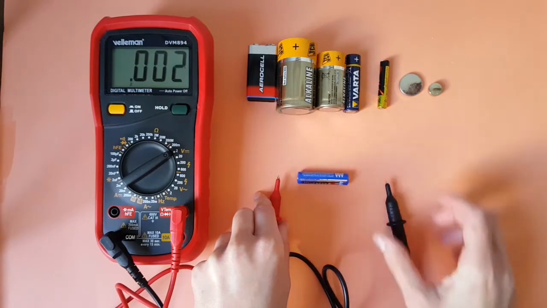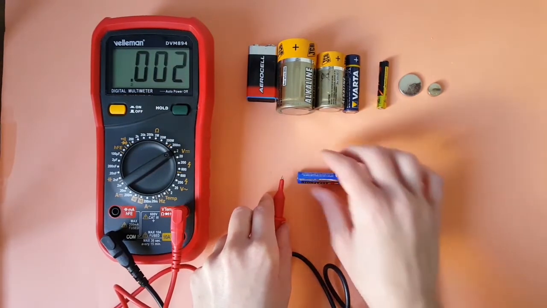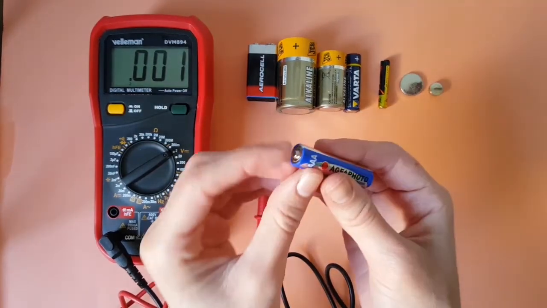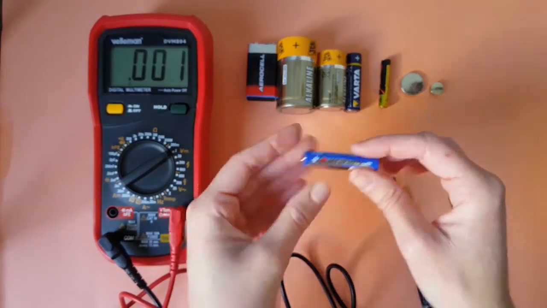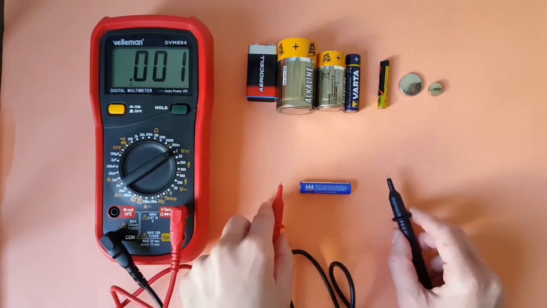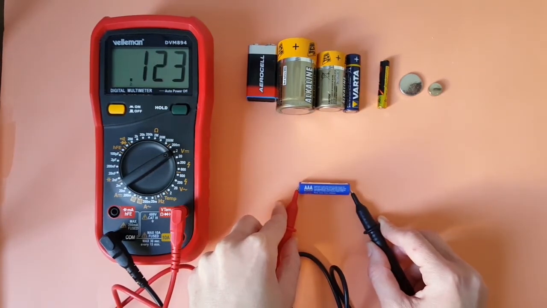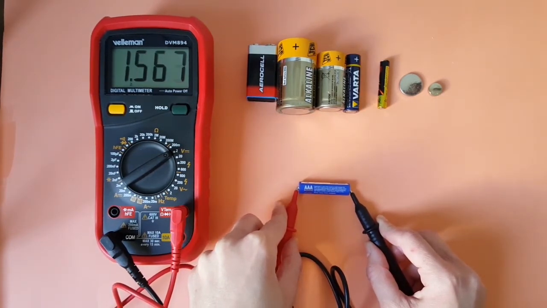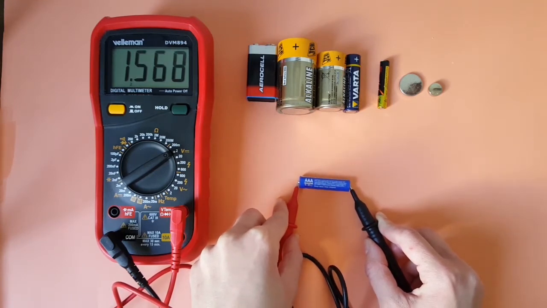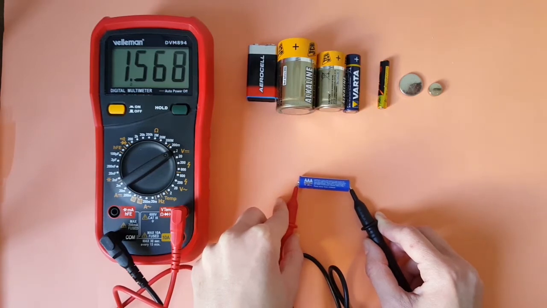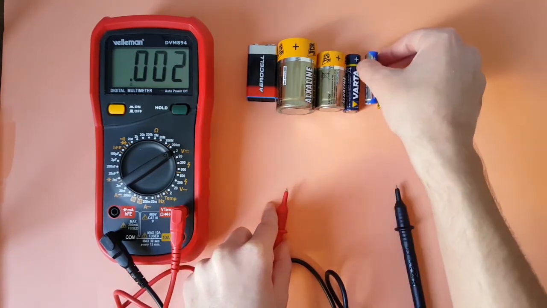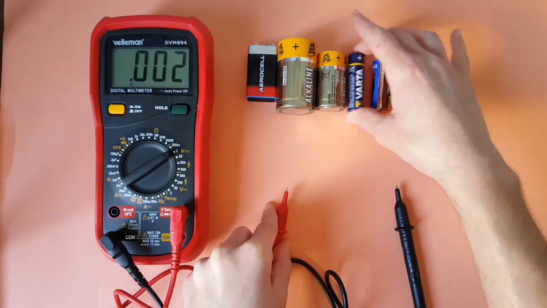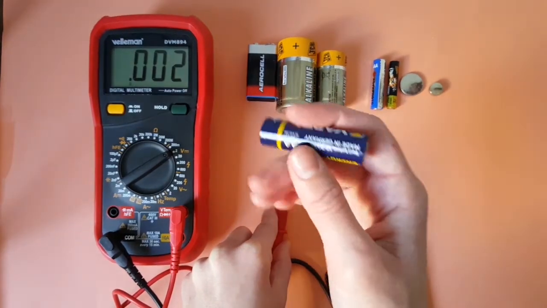Now next we have a AAA cell. Let's check the voltage of this cell. So plus side is where we have the extra material. Let's place the probe there. And the negative to the flat side. So let's see what measurement we're going to have on the multimeter. And here we have a total of 1.568 volts. Let's check the others now.